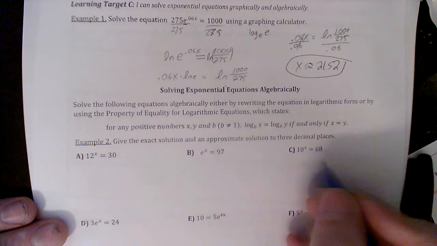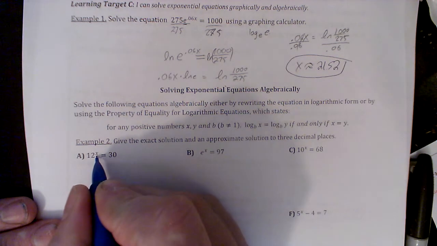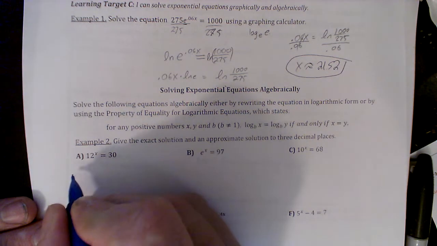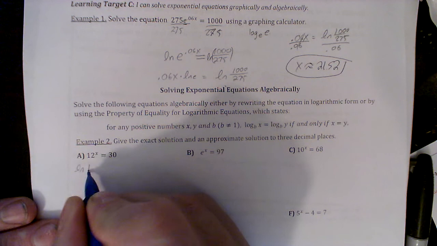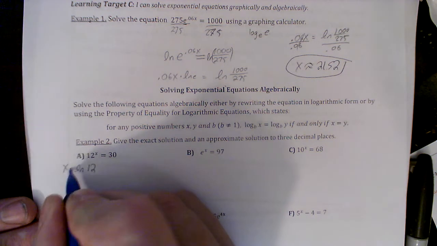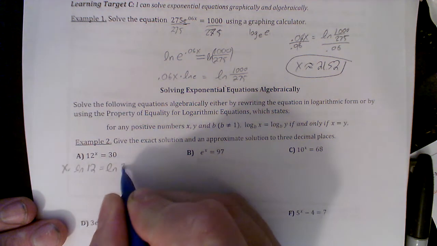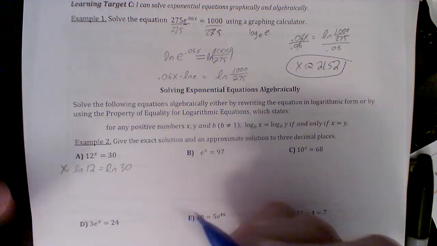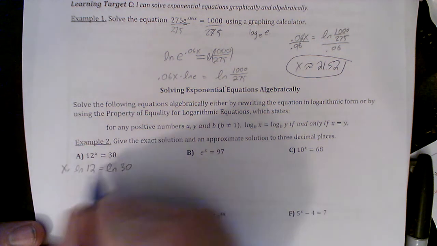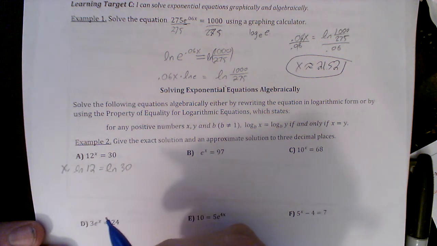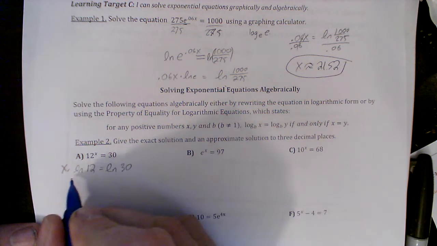So we're going to do the same thing for these three. So here we go. Once again, the exponent's at the high. So we're going to natural log both sides and bring the x to the front. Now, honestly, I could have logged both sides of this because my base wasn't e or 10. But with 12, ln's a little easier to write than log. Not much, one less letter.